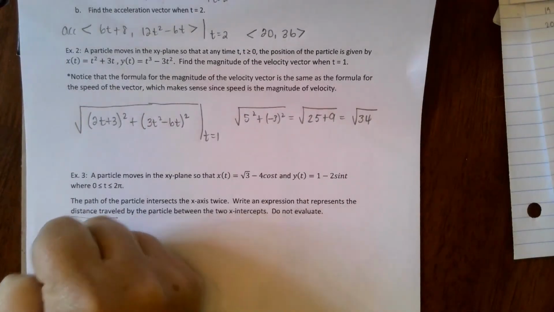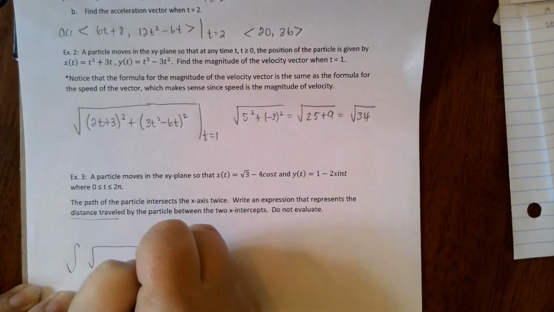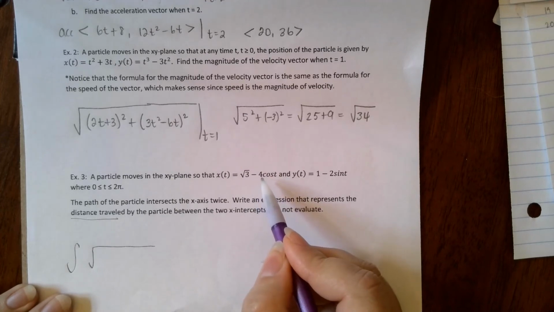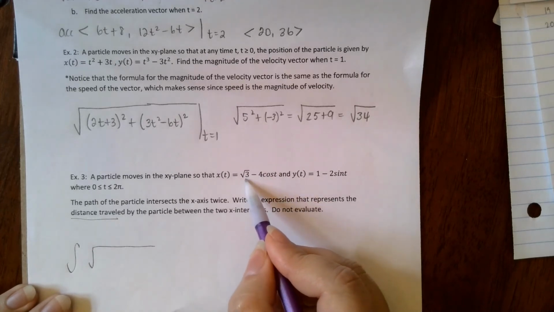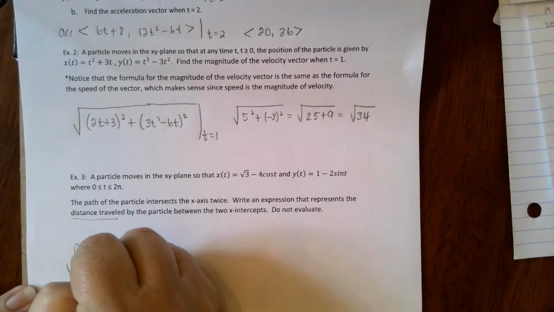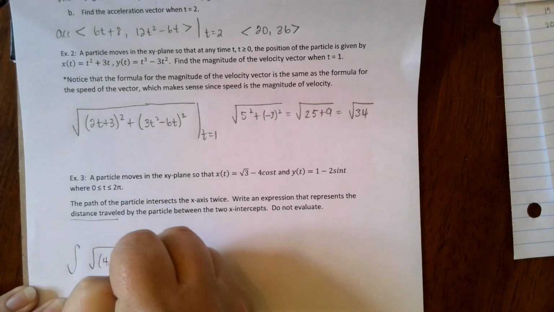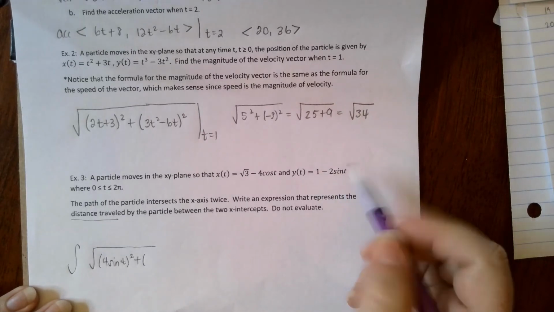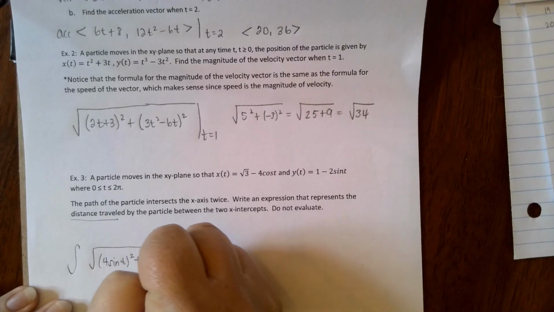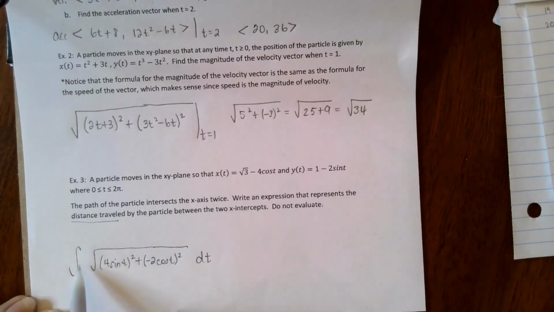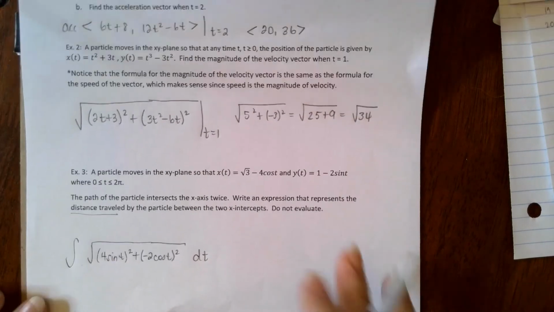So we're going to have the integration of the square root of the derivative of square root of 3 minus 4 cosine t. Well, the derivative of square root of 3 is just 0. And then the derivative of negative 4 cosine t is a positive 4 sine t. The derivative of 1 is 0. The derivative of negative 2 sine t is going to be negative 2 cosine t. That's a dt. So now we're going to figure out where we're going to go from top to bottom.